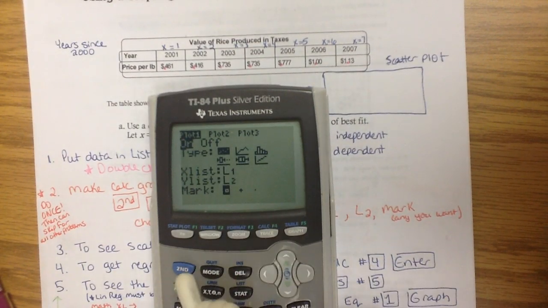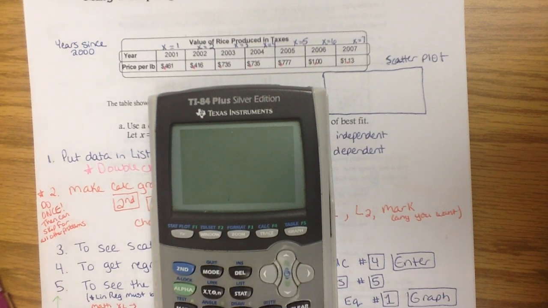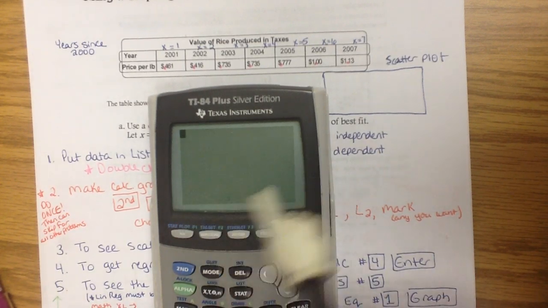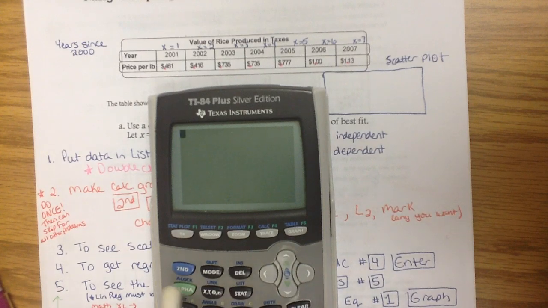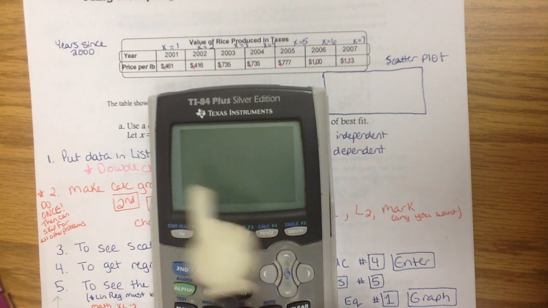So now that I have all of this stuff selected, second quit. When you turn your calculator on, this is your home screen. If you press y equals or press something else, the only way to get back to your home screen is to hit second and then mode, which does second quit and takes you back to the home screen.